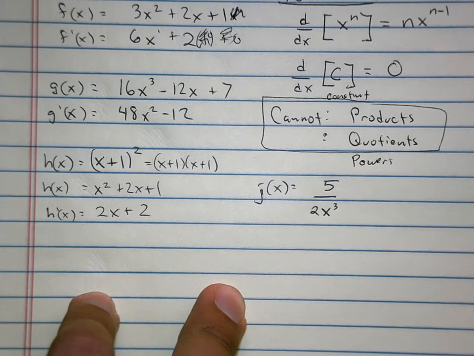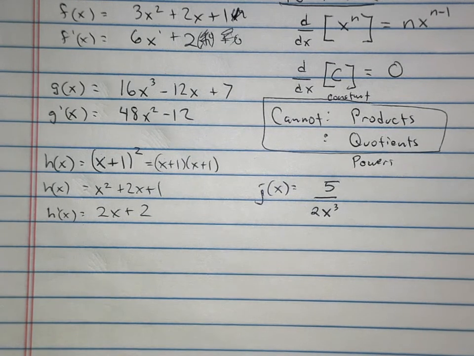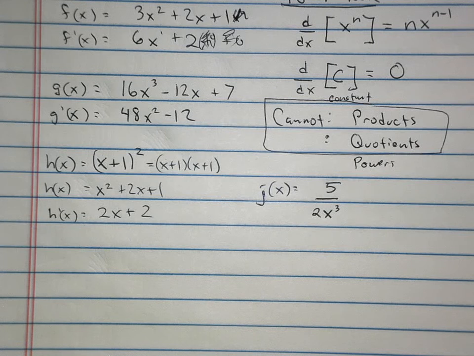It's kind of a quotient. It's a little bit hard for me to find the derivative of it the way this is written. So I'm going to have to do something first before I can actually use the power rule.